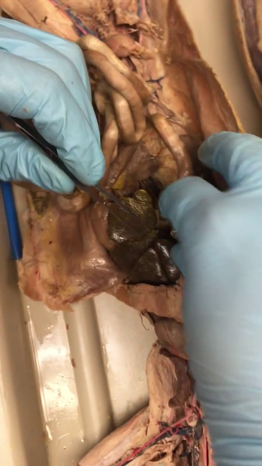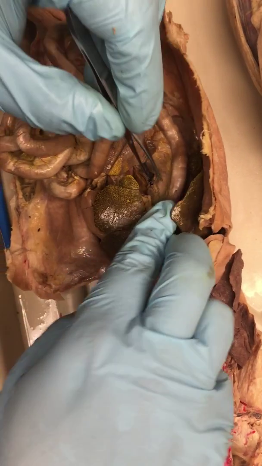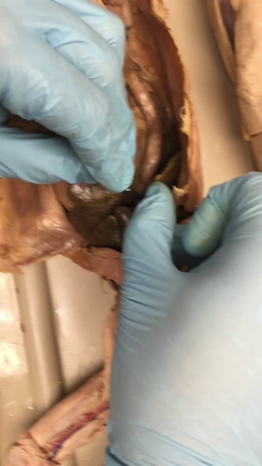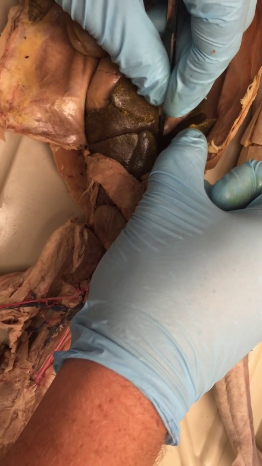Now the gallbladder is also found in the liver. You'll find it in the right medial portion. So I'm going to separate this and poke right in there. And the gallbladder is going to be deep in there. It's like a little balloon structure.